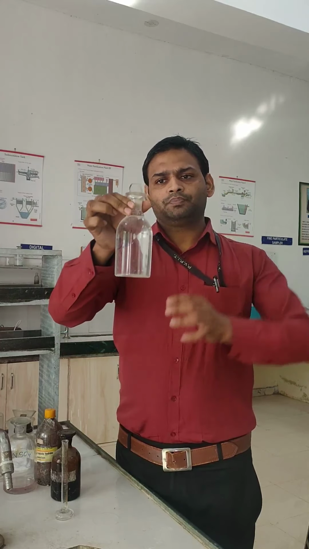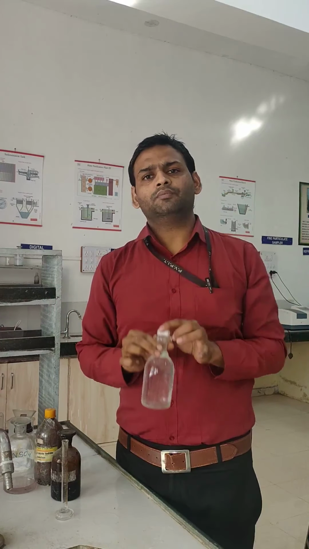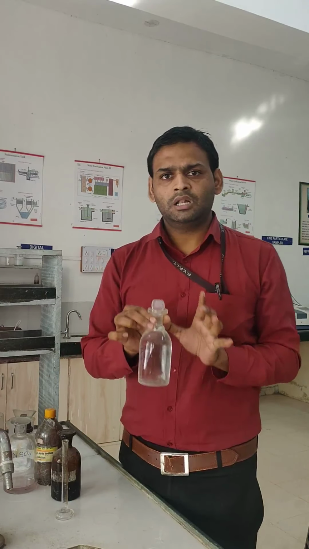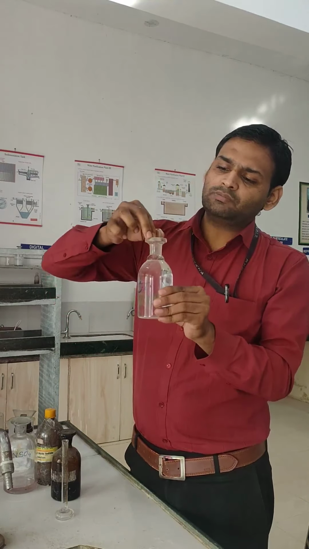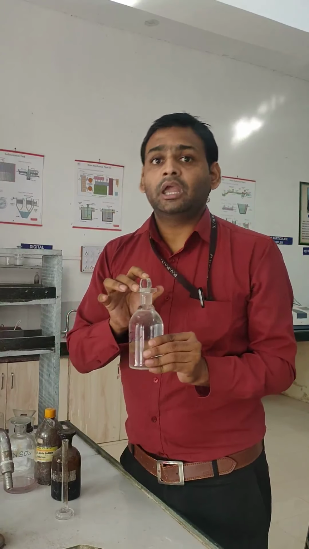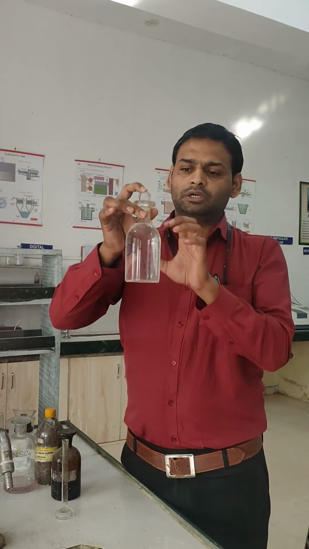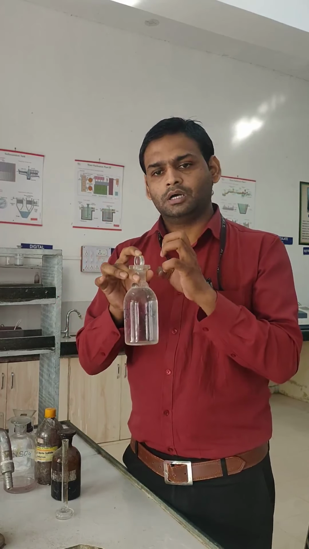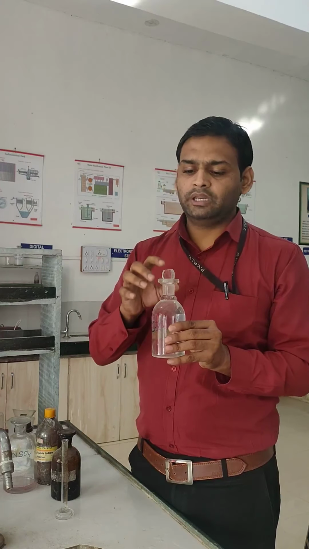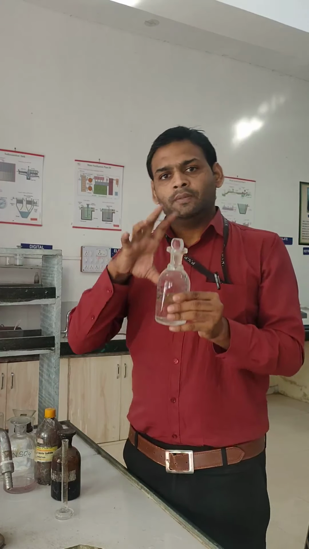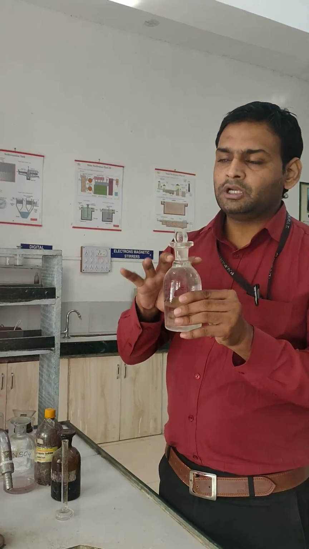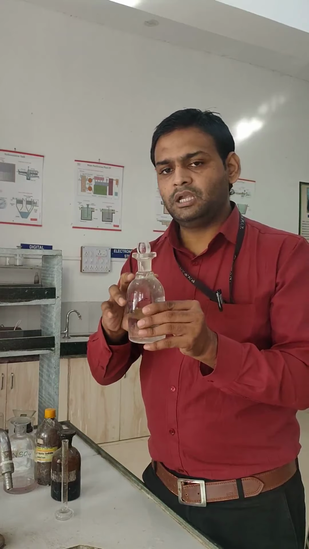We use this bottle for water sampling, and it is a special bottle because a cap is provided, to avoid atmospheric gas contamination after filling it with water.